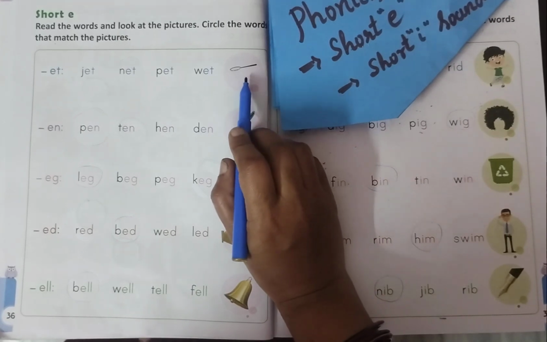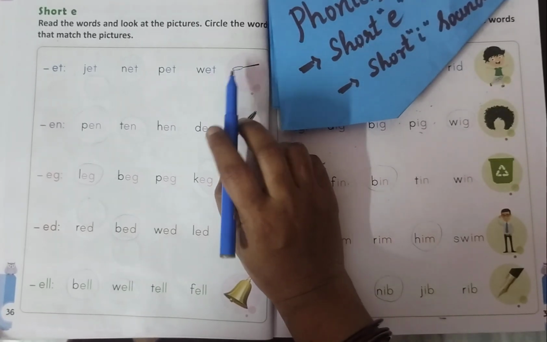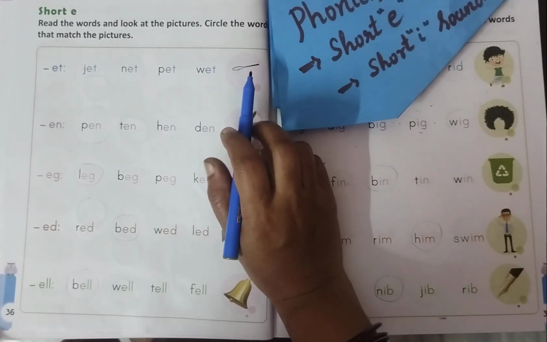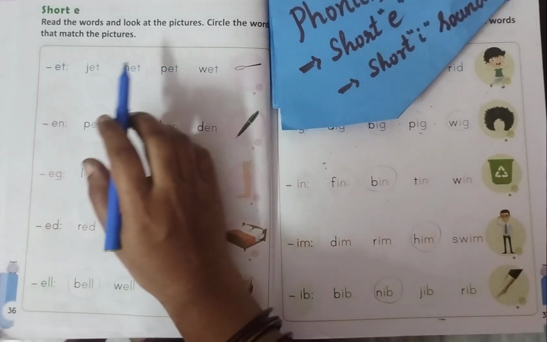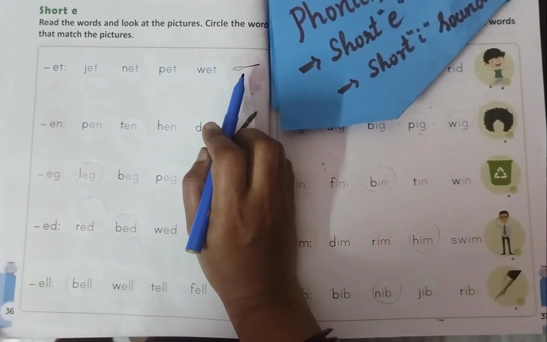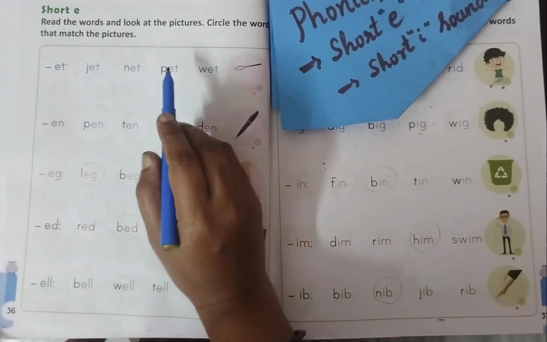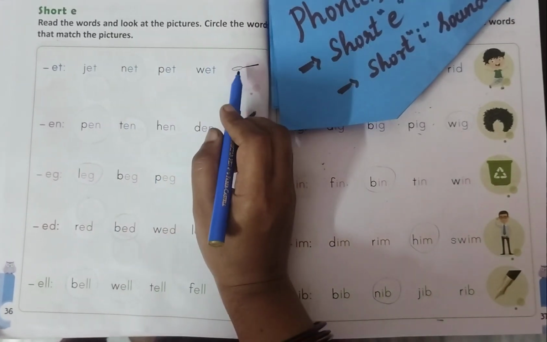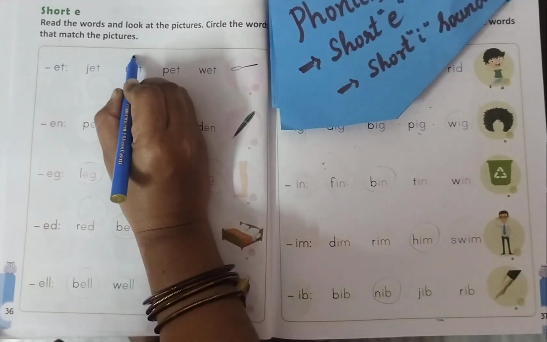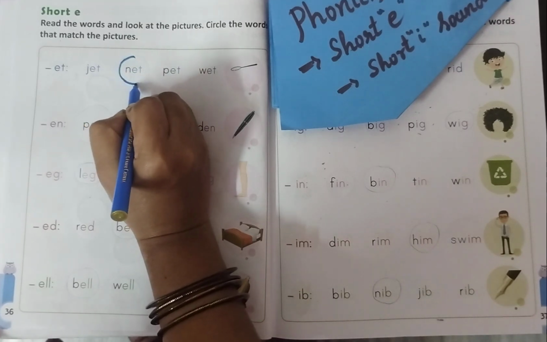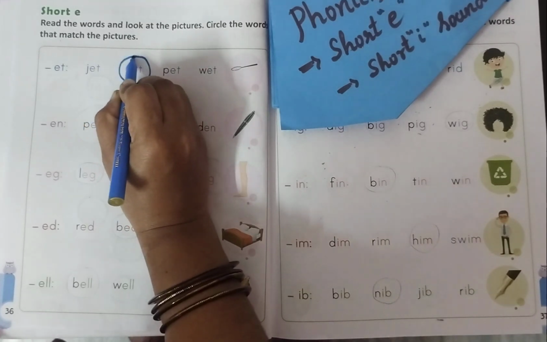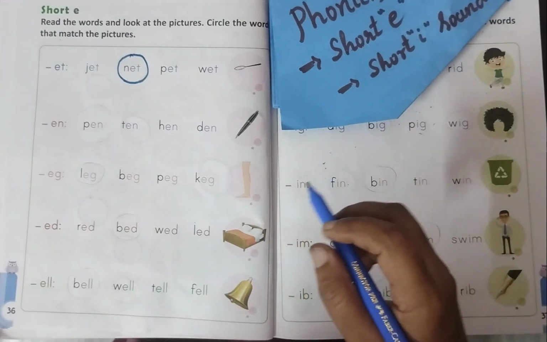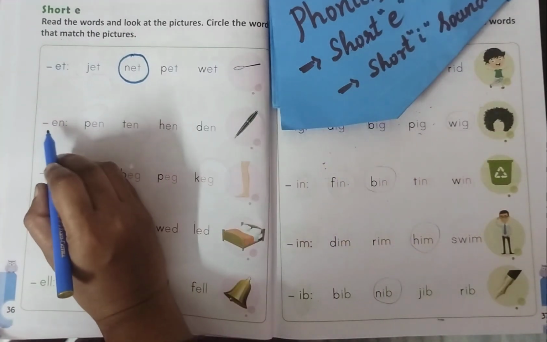So which picture is it? Yes, it is a net. So we circle the word that matches this particular picture. It is not a jet, it is not a pet, it is not a wet, it is a net. N-E-T, net. We circle the word net. Is it clear? Okay.